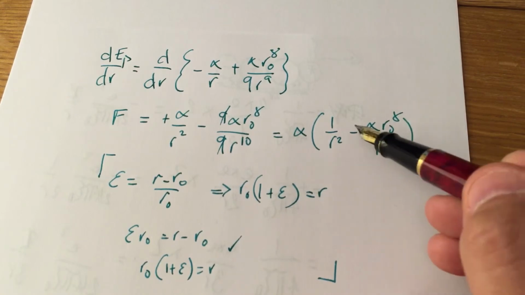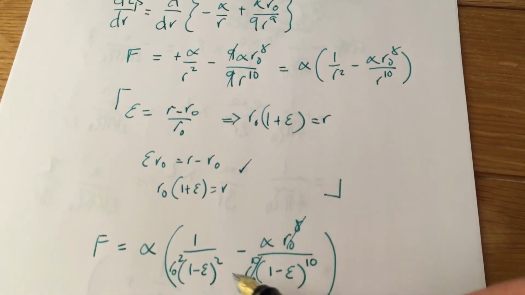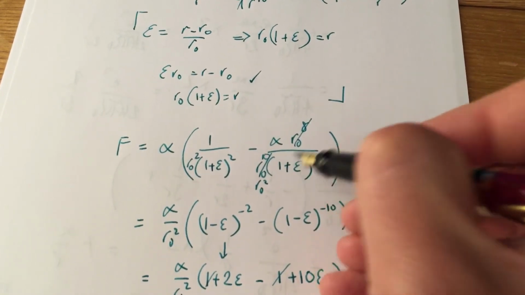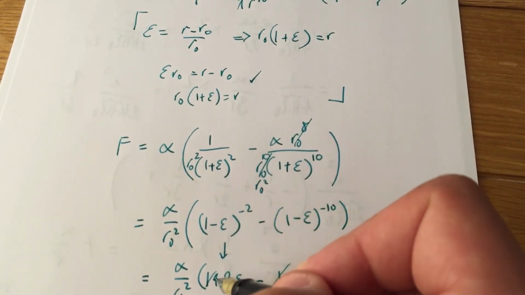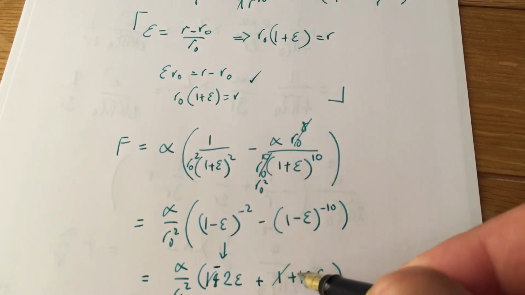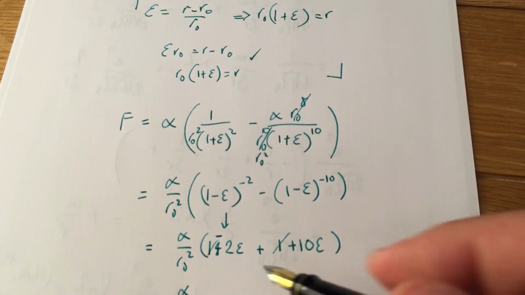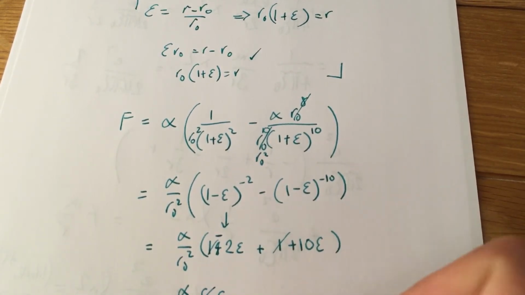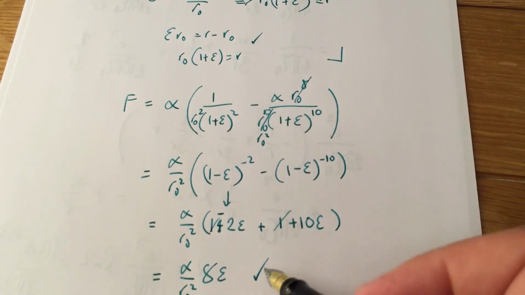So I throw it into there, giving me a minus. Oh, sorry, that's a plus. That's where I've gone wrong. That's a plus, giving me a minus, but giving me a plus 10. Good, which gives me 8 eta, which is exactly what I was after.